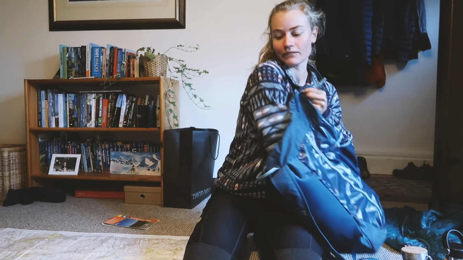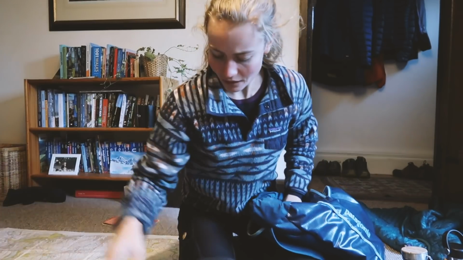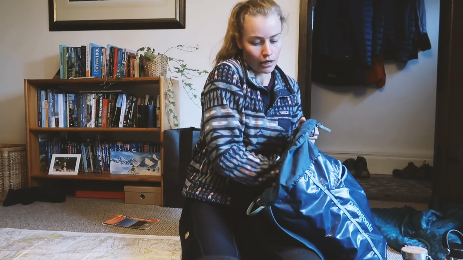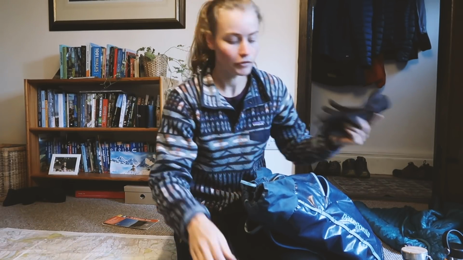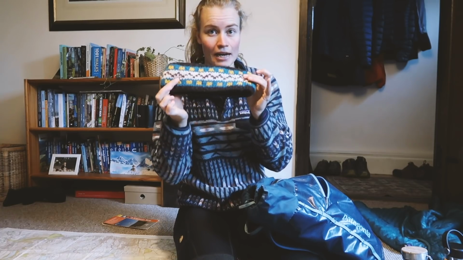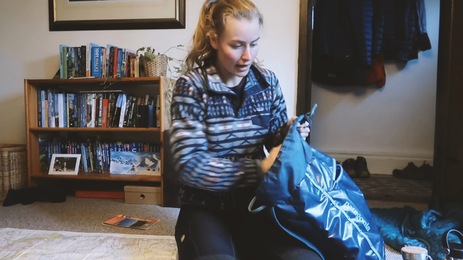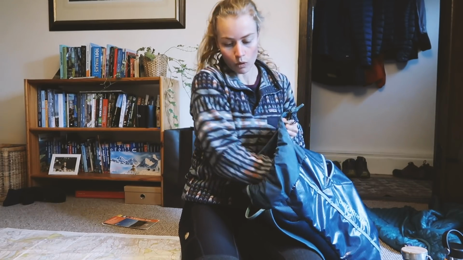Don't want that. So I've got some really nice warm gloves. I'm also taking thin gloves, but I'm going to wear the thin gloves. I'm going to wear my headband. I'm going to take a buff as well, just in case. So those are my warm things.